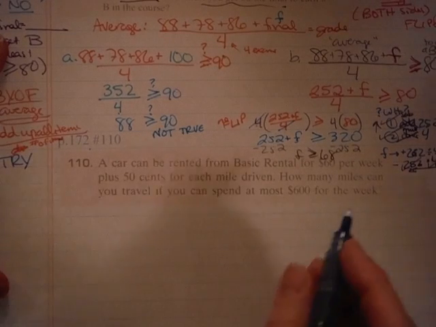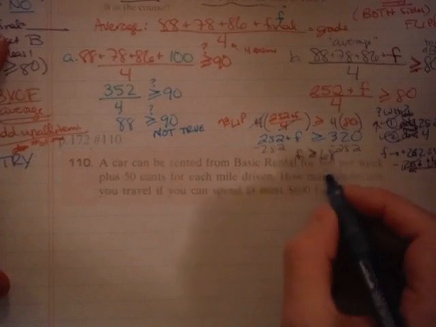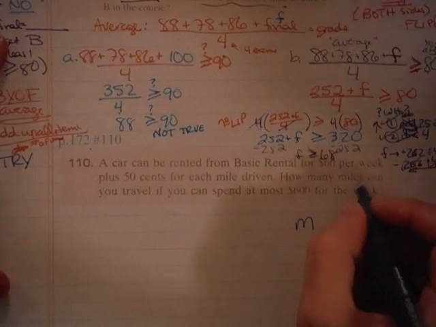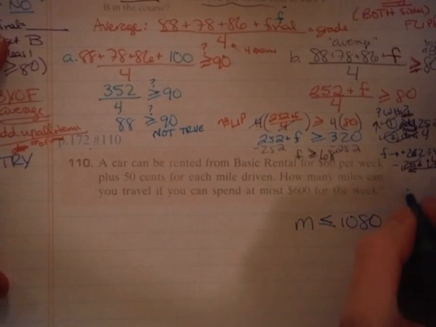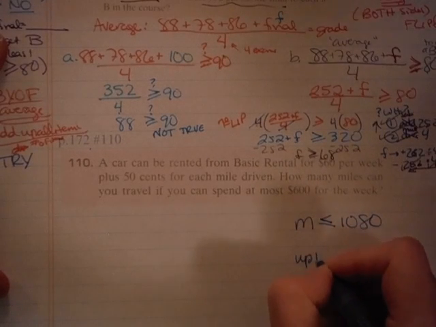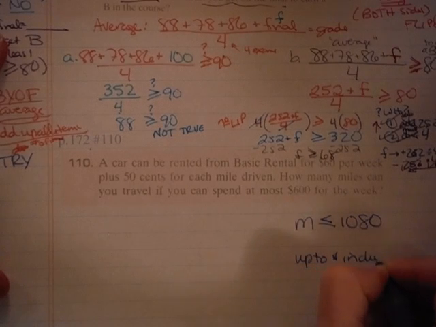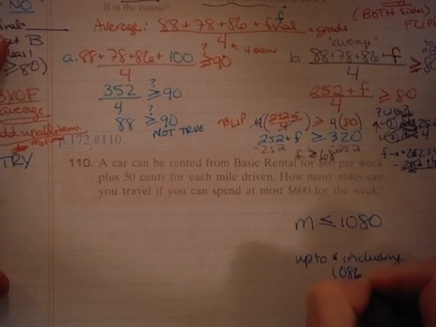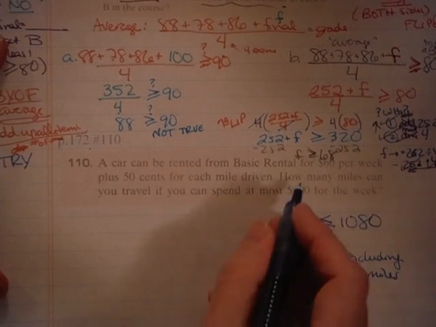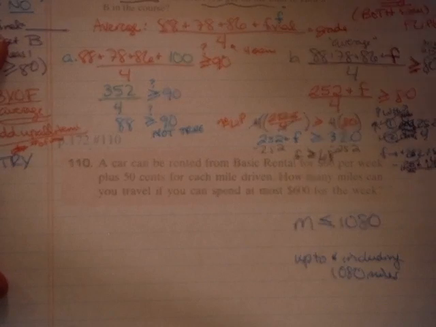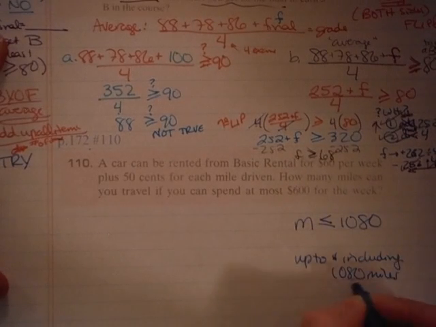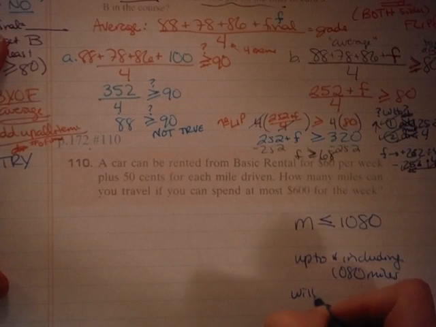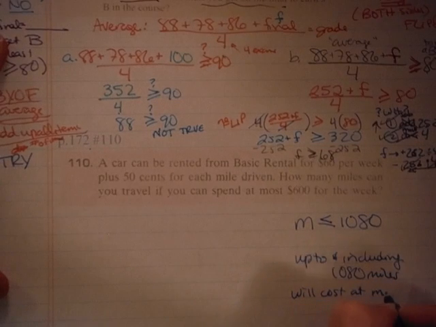Okay, so what you should get algebraically is that the number of miles, if you chose m as your variable, you could have just chosen x, but m should be less than or equal to 1,080 miles. So you can drive up to and including 1,080 miles if you have $600 at most to spend for the week. Okay, up to and including 1,080 miles will cost at most $600, and we'll do this one together in class.